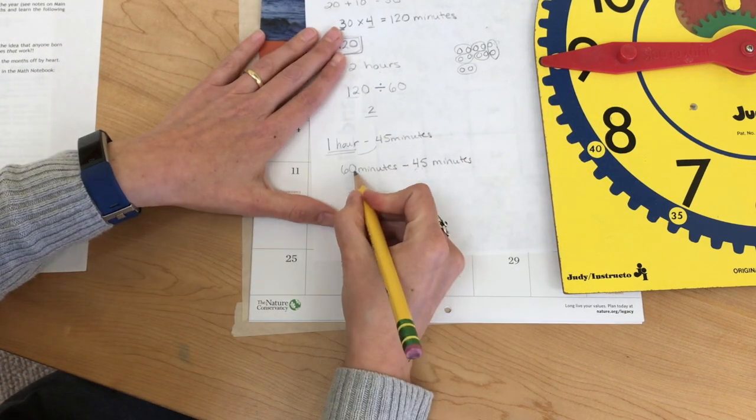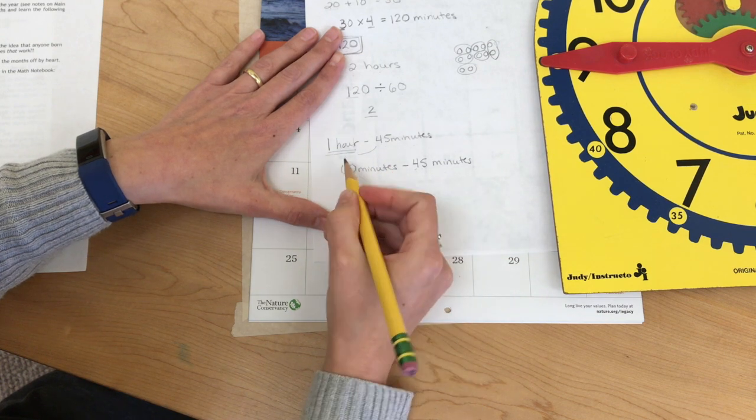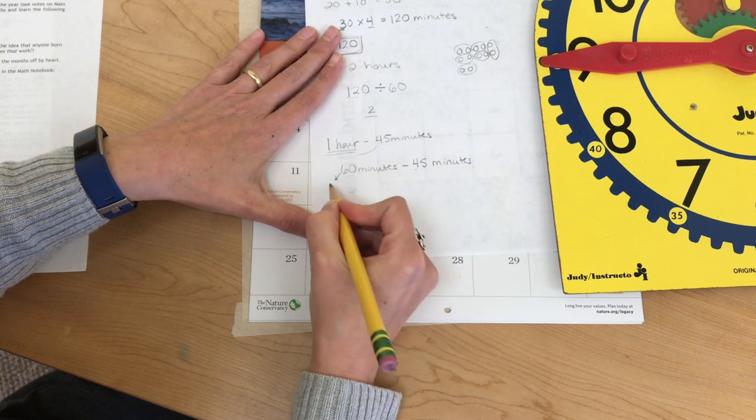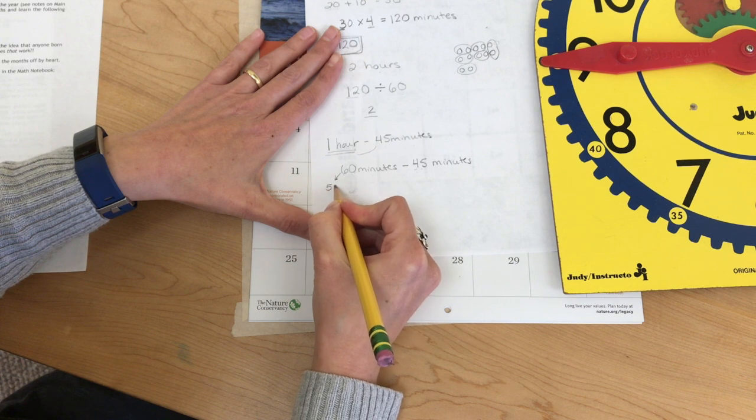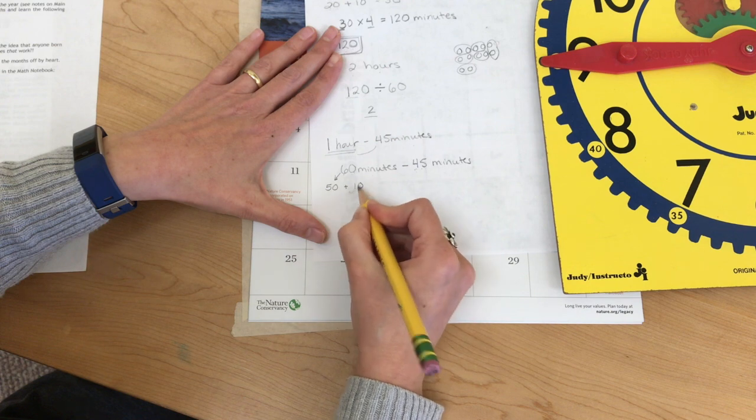So instead, I'm going to give this 10. I don't want to use 0 minus something. I want to say something else. So I'm going to give a 10. So here, I'm going to turn this one into 50 plus 10, because 5 plus 10 is 60.